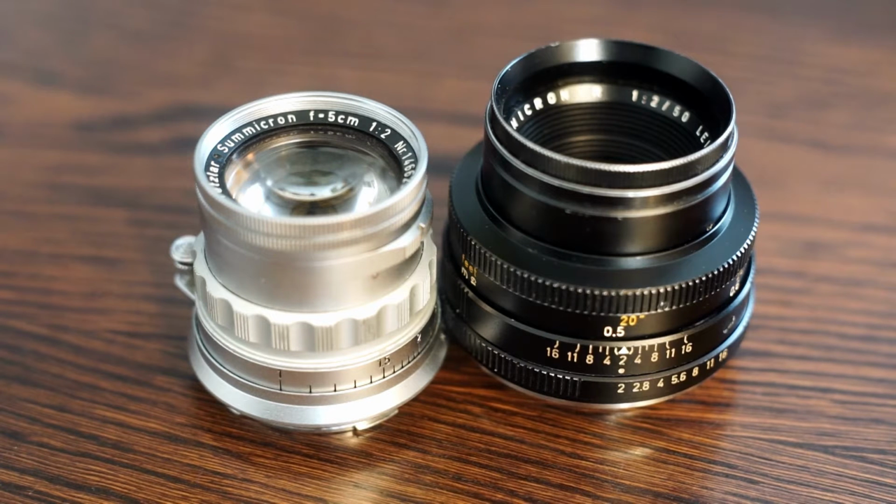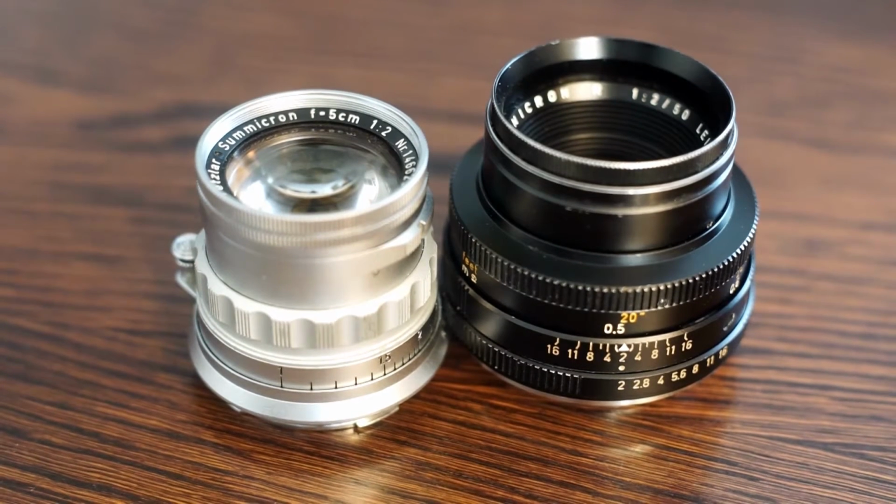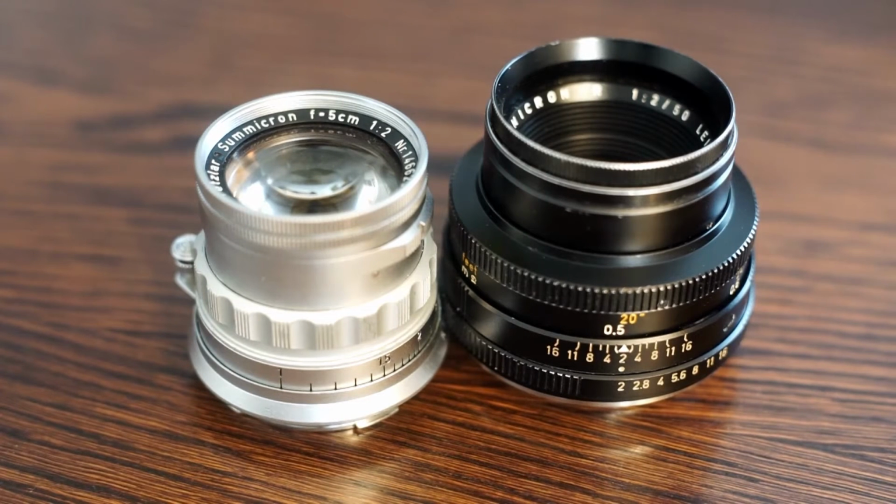So they are the same focal length, they are the same aperture, they have the same optical design, but they do go for quite a different price tag, which made me interested in how they compare to each other, and that is what we want to find out now.